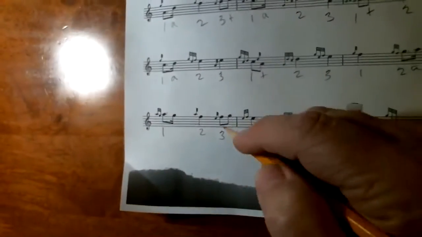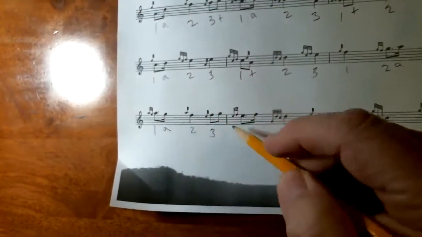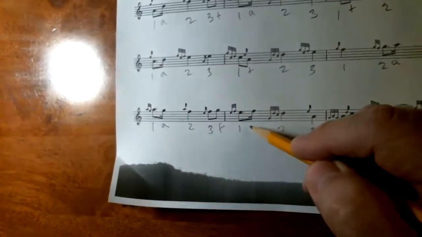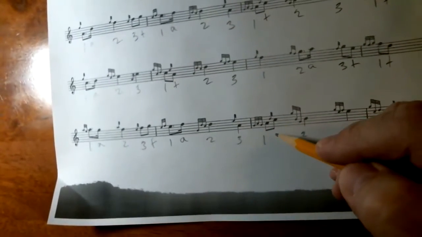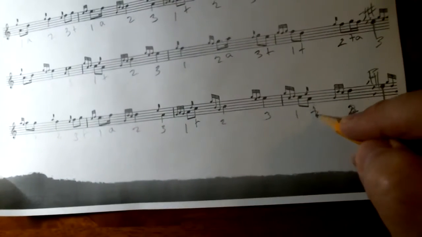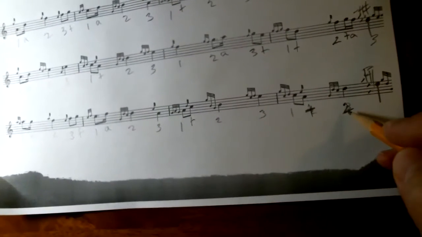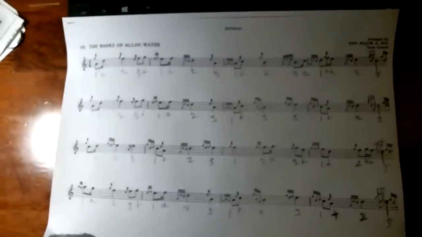And then down here I've got 1, 2, 3, and 1, 2, 3, 1 and 2, 3. This is the and right here. 1 and 2, 3. All right, so here's what we're going to do.